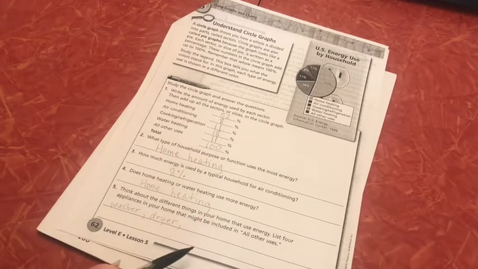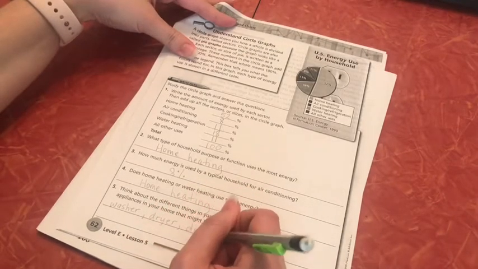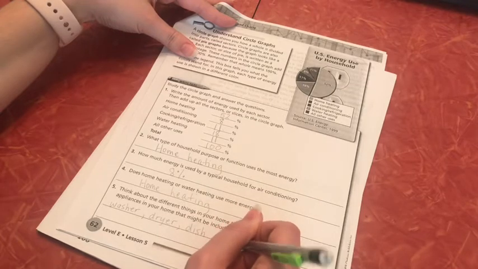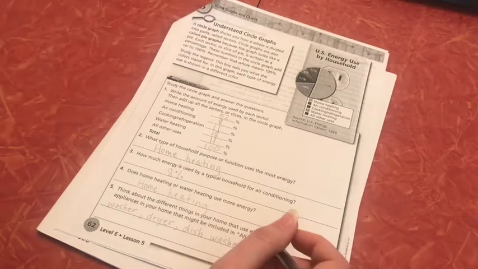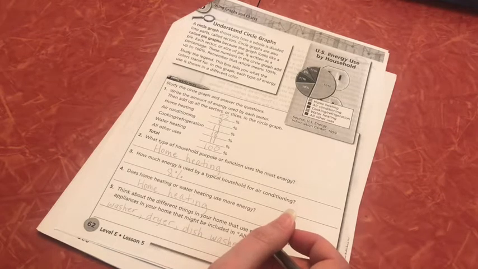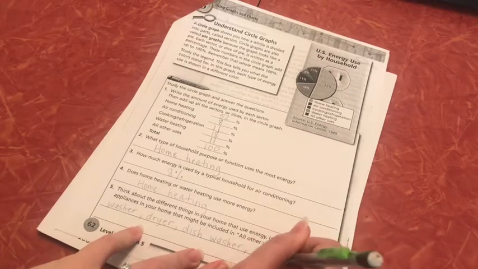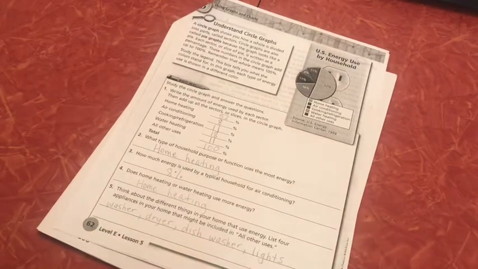Let me think. What about the dishwasher? I'm assuming that uses a lot of energy. And what about electricity? The lights. That uses energy. Those are just a few examples. I'm sure you can come up with many more. But those are just a few things I could think of that use energy.